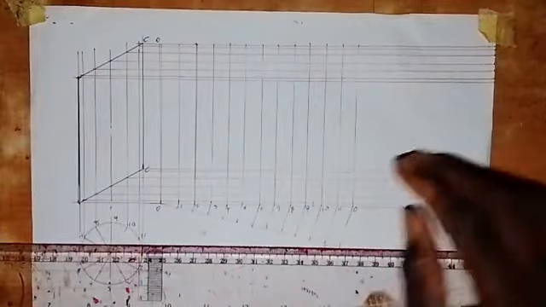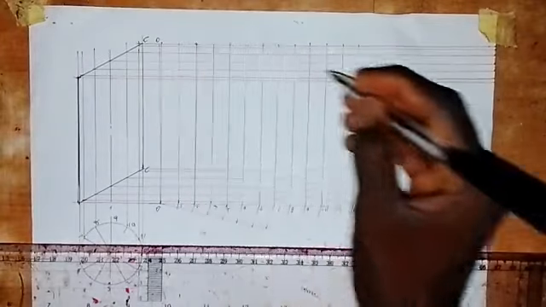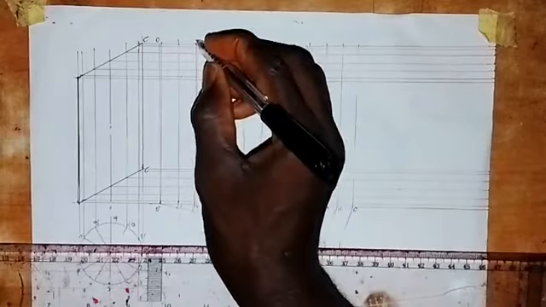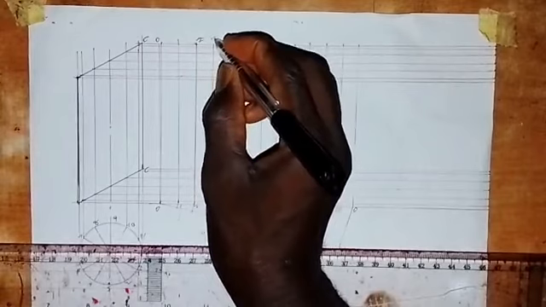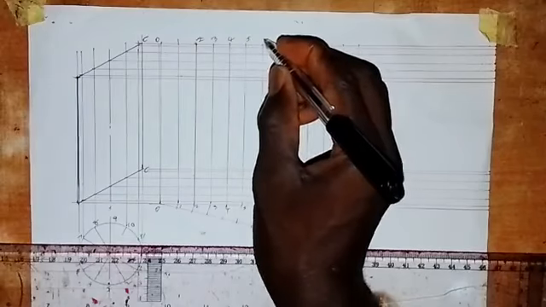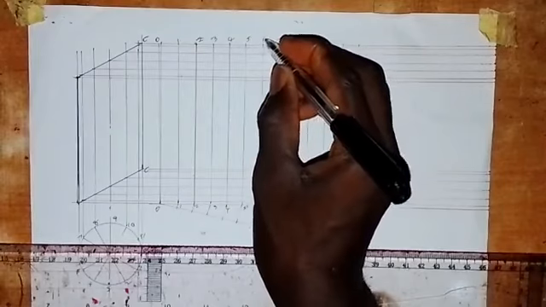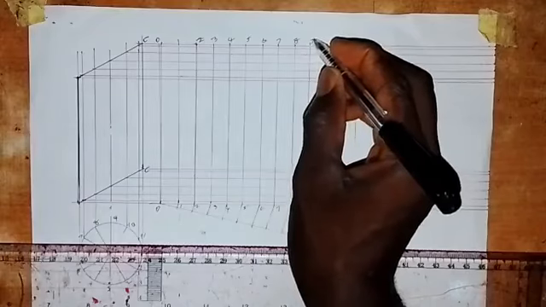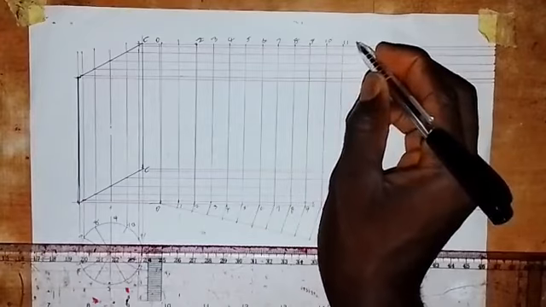All right, so we have this now. Here we have this. So this is 0. This is 1. This is 2. Okay, so this is 3. Here we have this to be 4. This is 5. This is 6. And then we have this to be 7. Here is 8. This is 9. This is 10, 11, and then 0.